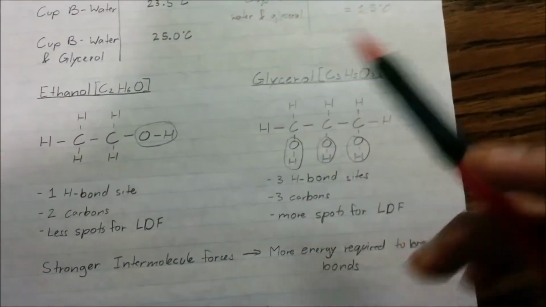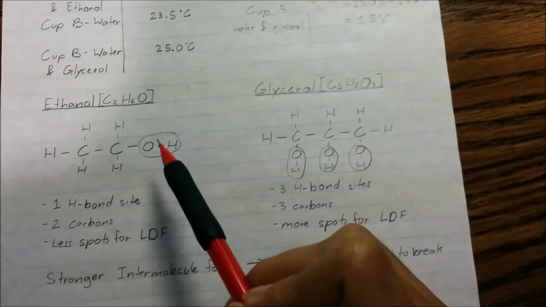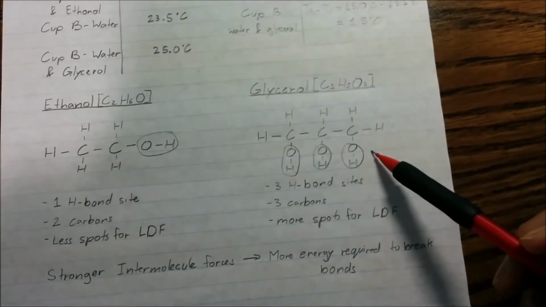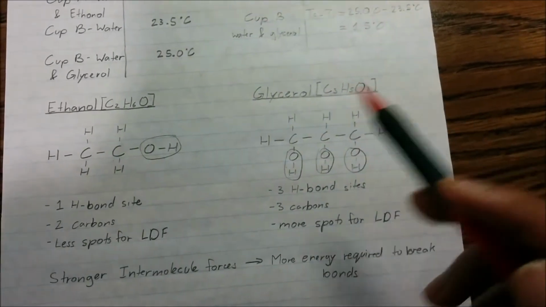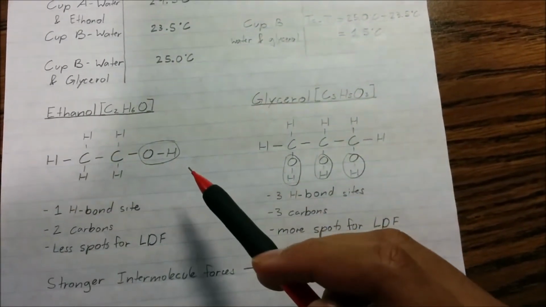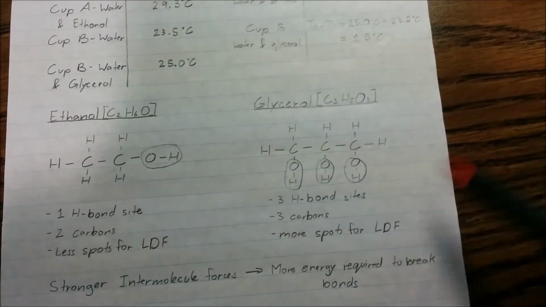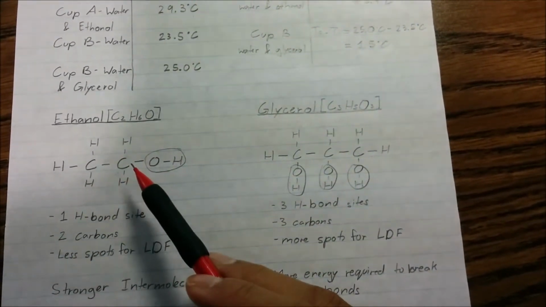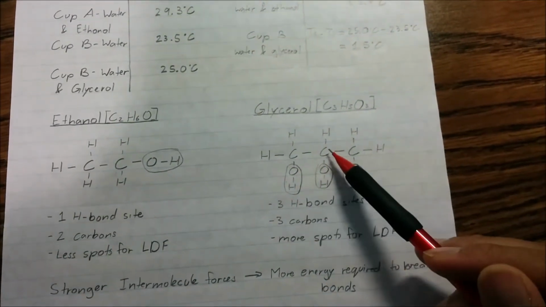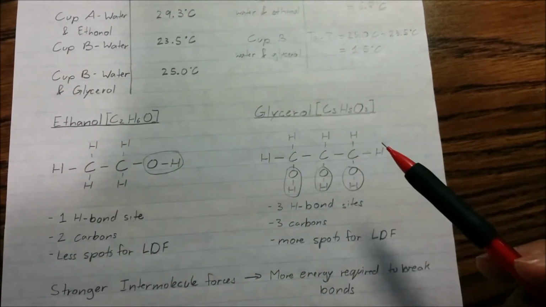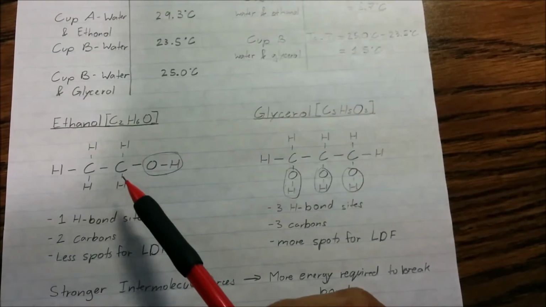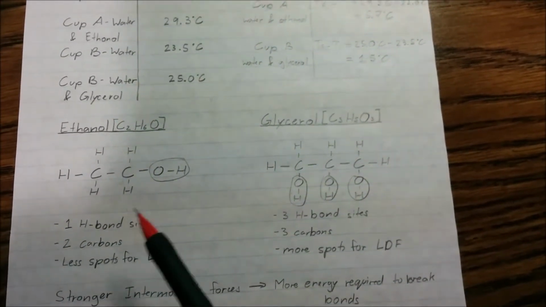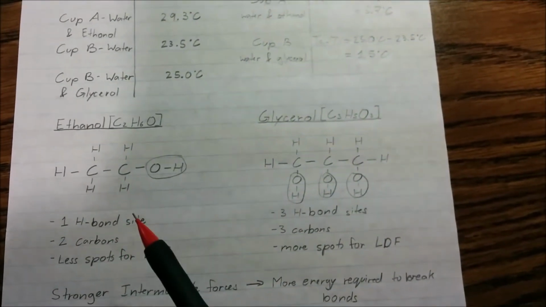Of the two, ethanol only has one site for H bonds, while glycerol has three sites for H bonds. But ethanol is an overall smaller molecule compared to that of glycerol, as ethanol only has two carbons, while glycerol has one, two, and three carbons, resulting in ethanol having fewer sites for LDF to occur, making it require less energy to break its bonds before dissolving in water.